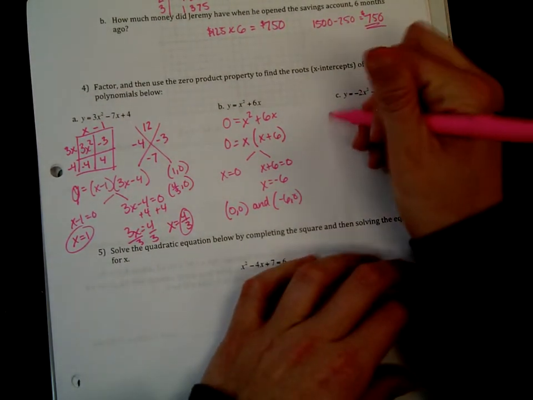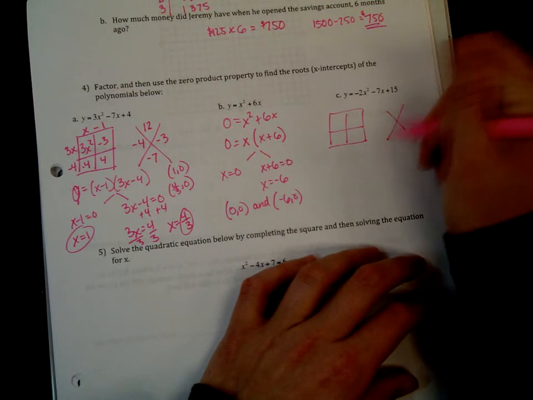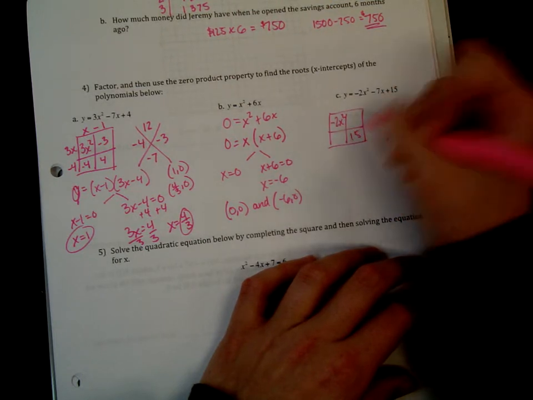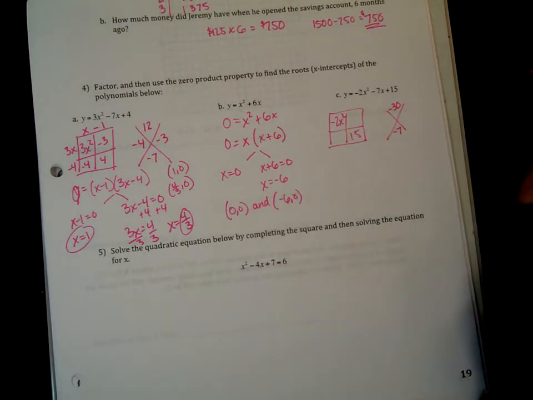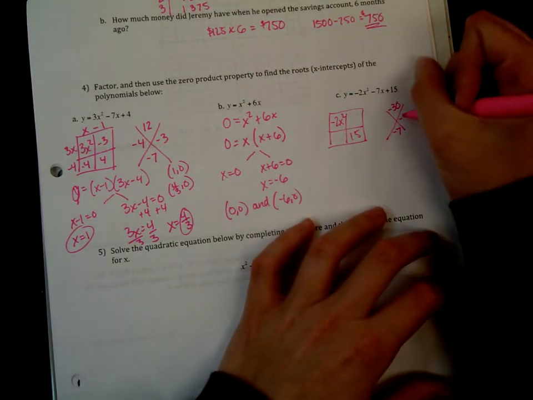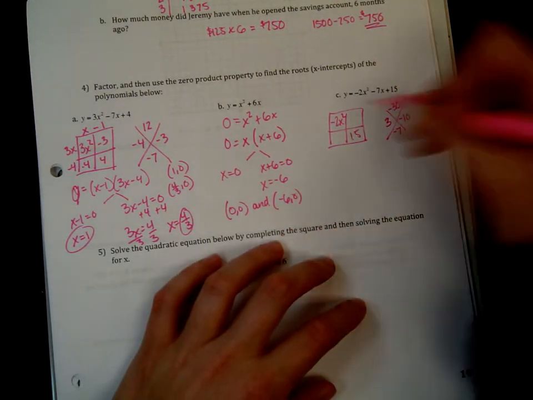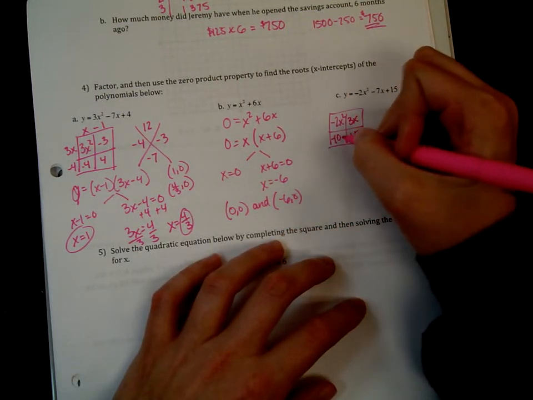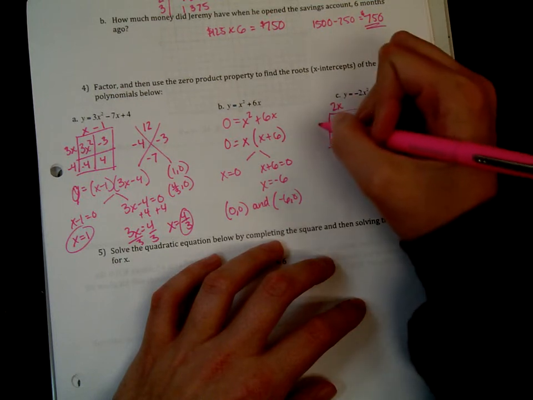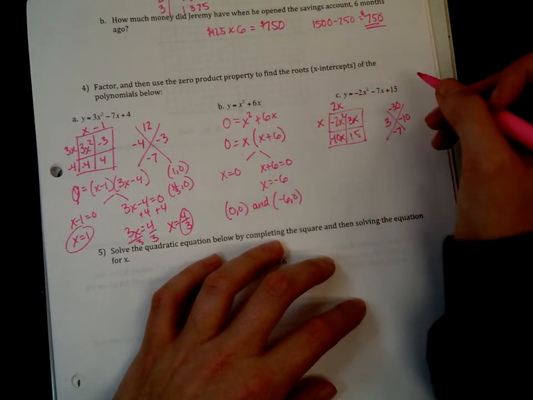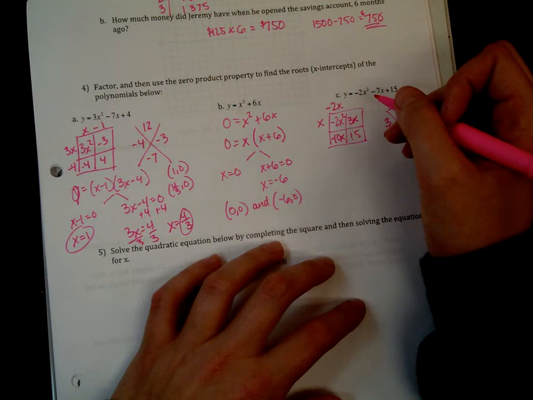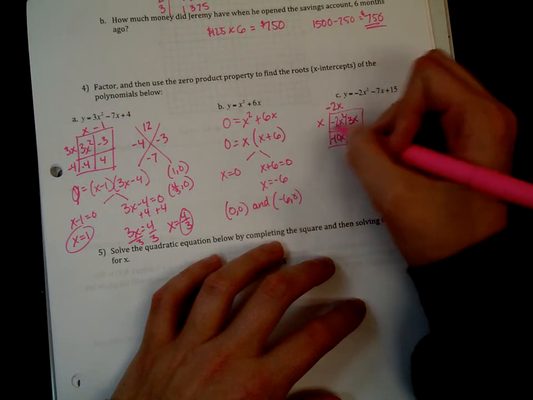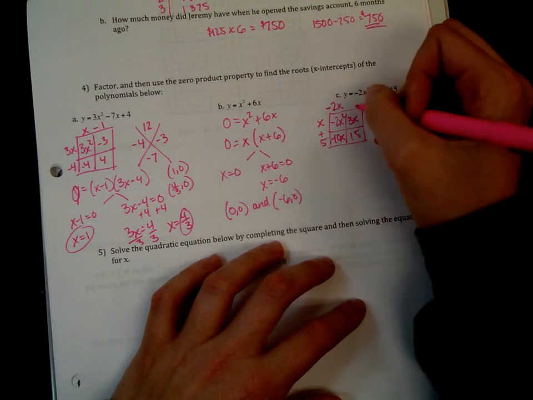For this last one, I'm going to use a box and a diamond. So I get -2x squared, -7x, 15. I need two numbers that multiply to -30 and add to -7. 3 and 10. So we need the 10 to be negative and the 3 to be positive. So 3x and -10x. So this is 2x and x. -2x and x. This will be +5 and then +3.